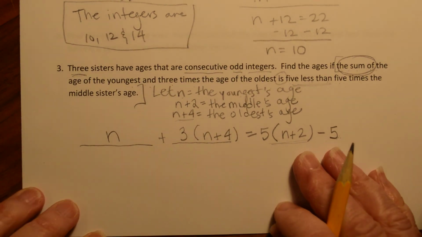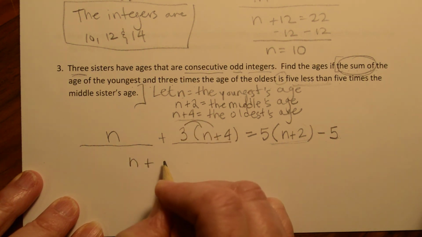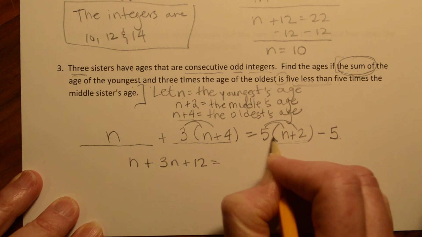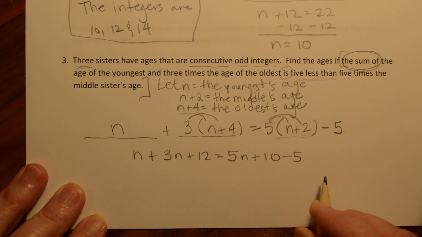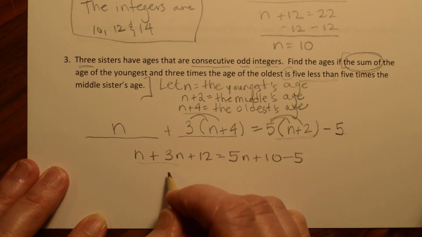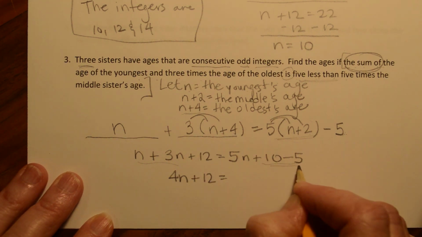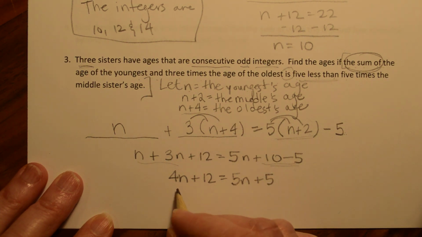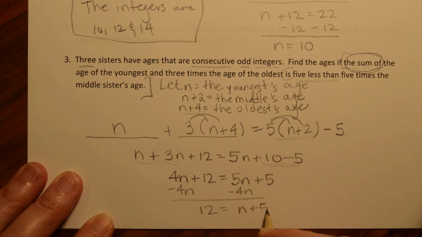Okay, so then let's do the algebra. So again, we've got some distributive property here. We've got n plus, this is 3n plus 12 equals, distributive property here, that's 5n plus 10 minus 5. All right, we combine like terms. On this side, we can add those together to get 4n plus 12 equals, and on this side, these are the like terms that we're combining. So it's 5n plus 5. Bring the 4n over. So we get 12 equals n plus 5.